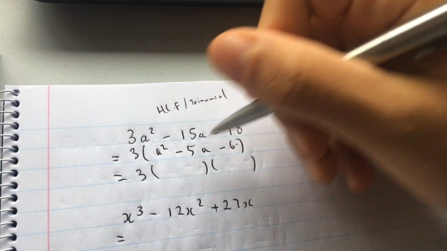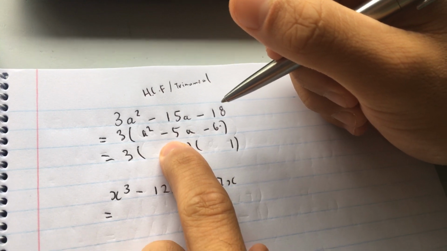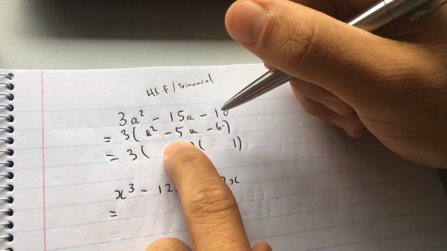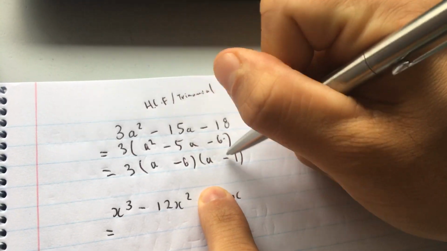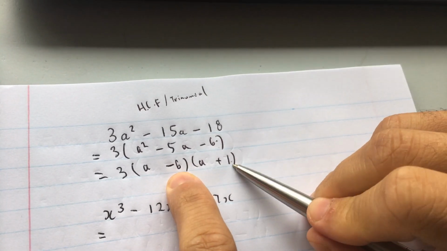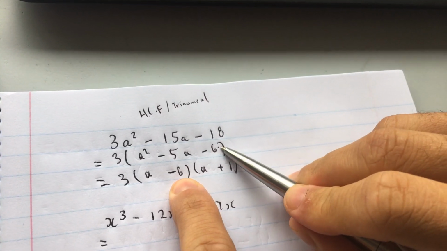What are my factors? I know it's going to be 6 and 1, but I need to get to negative 5. So it should be negative: a and a, negative 6 plus 1. What's negative 6 plus 1? Negative 5. And what's negative 6 times positive 1? Negative 6.